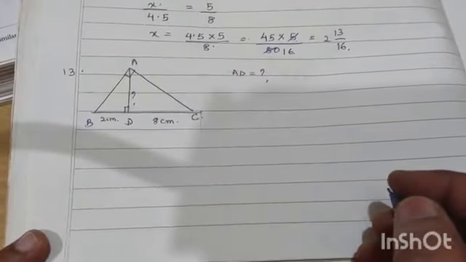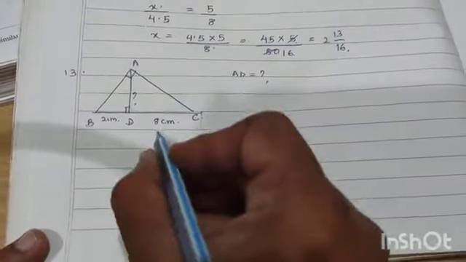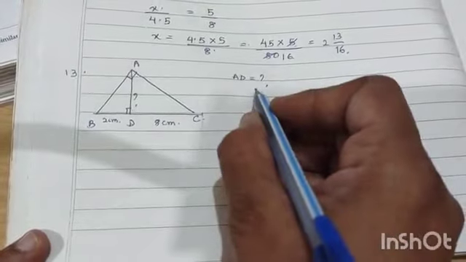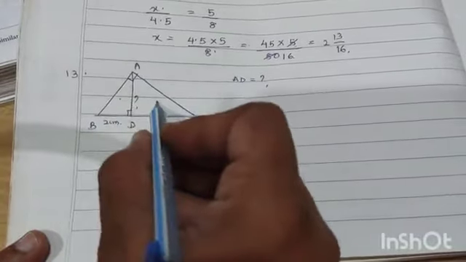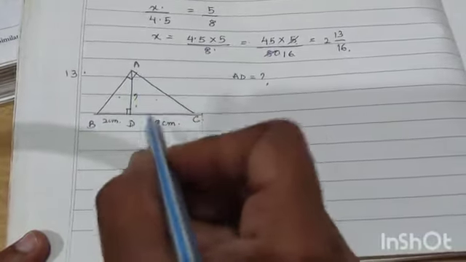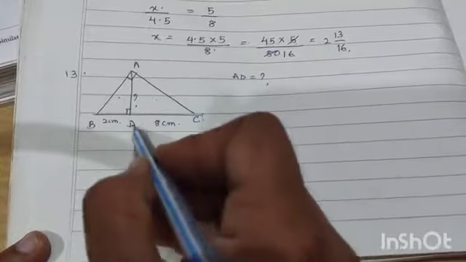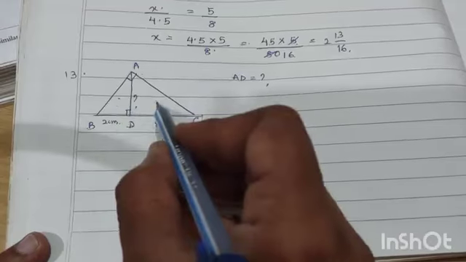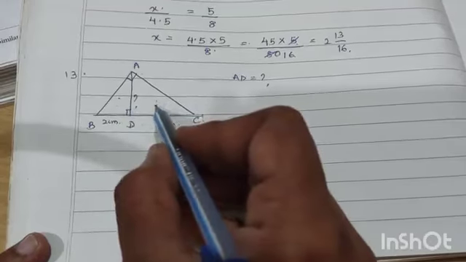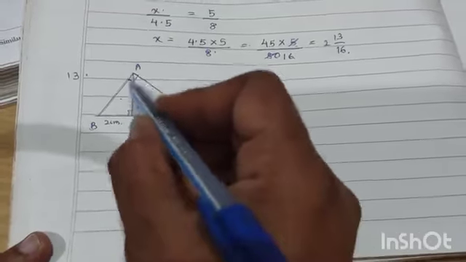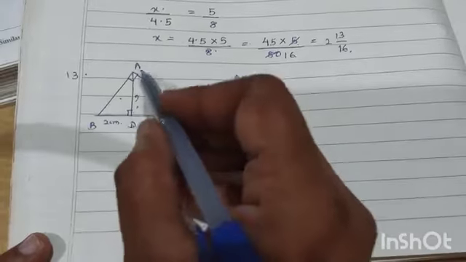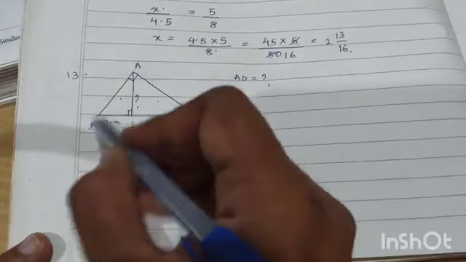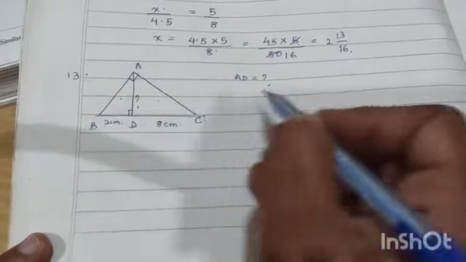Question number 13. In this is the diagram given and we have to find out AD. In order to find out AD, we have to prove these two triangles similar. That is, triangle ABD is similar to triangle ACD. So we cannot prove these two triangles similar directly. So what we will do, we will first prove triangle ABD similar to this bigger triangle. Then we will prove ADC similar to this bigger triangle and then relate it.